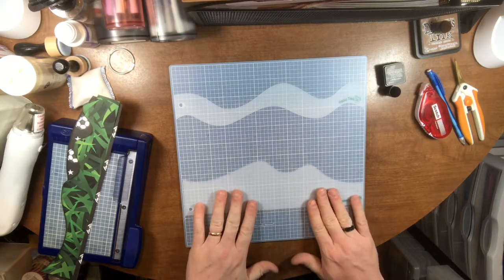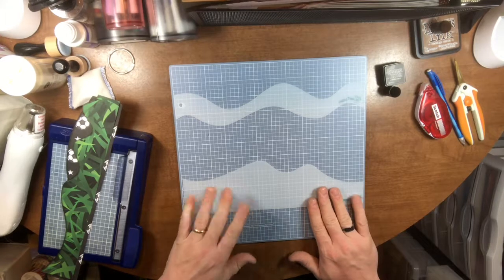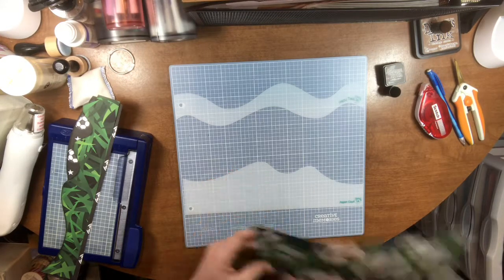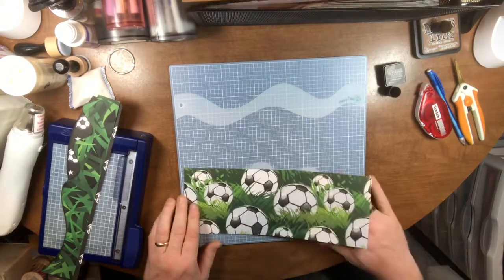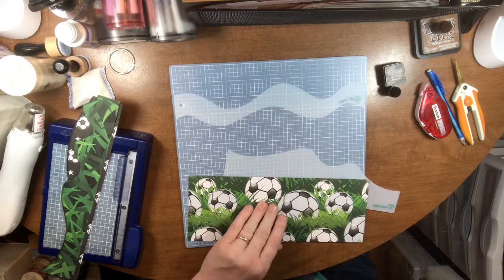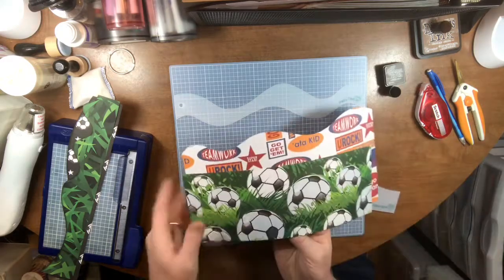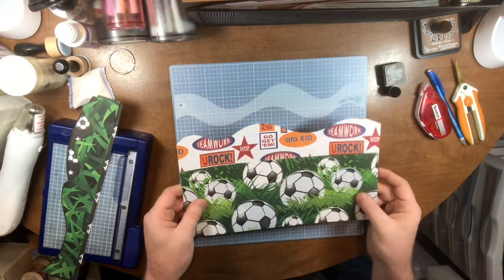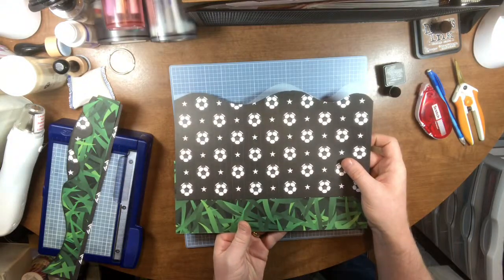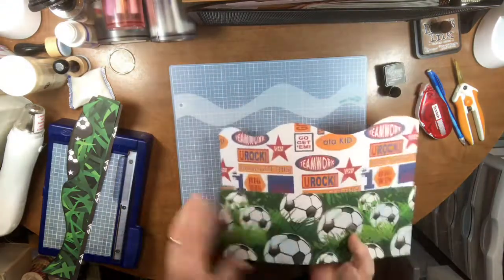Now what's nice about these templates is they are see-through. So as you can see here, we have our paper, and I only use 4 sheets of paper for this layout because, if you look at these two prints here, I'm using these two prints today, but on the other side of these two prints are the other two prints that I used on the page. So you get double duty out of this.